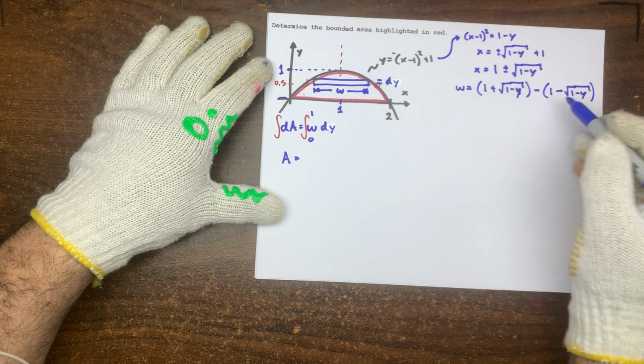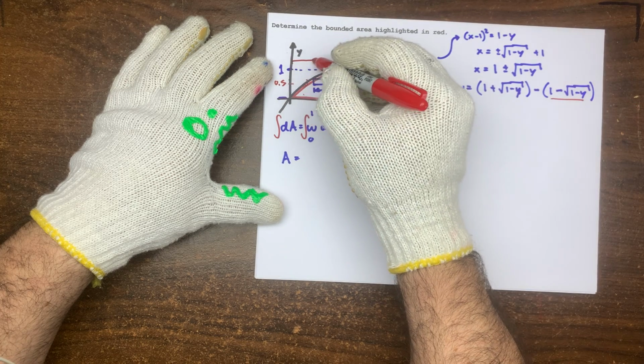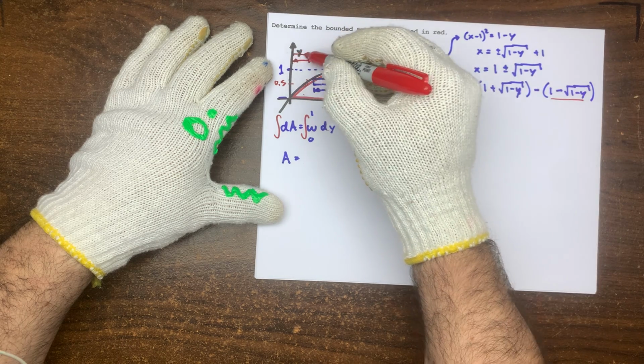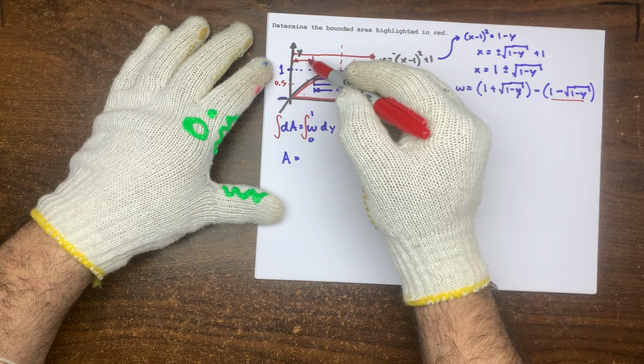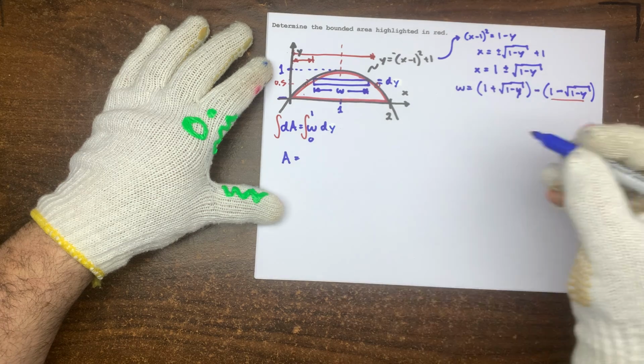Okay, because this one, 1 minus, gives me this distance, and this one, 1 plus, gives me this distance. So if I take this distance minus this distance, I'll get my w. That's exactly what I want. Let's simplify this before I put it into the integral.